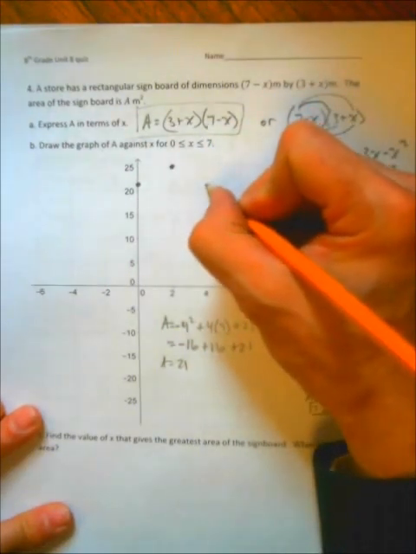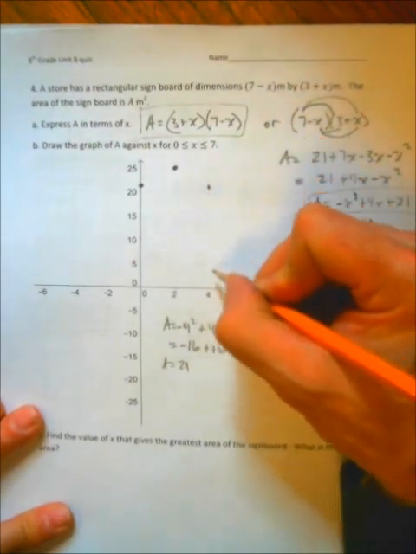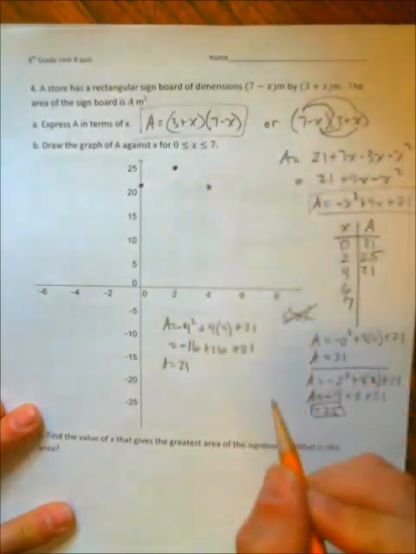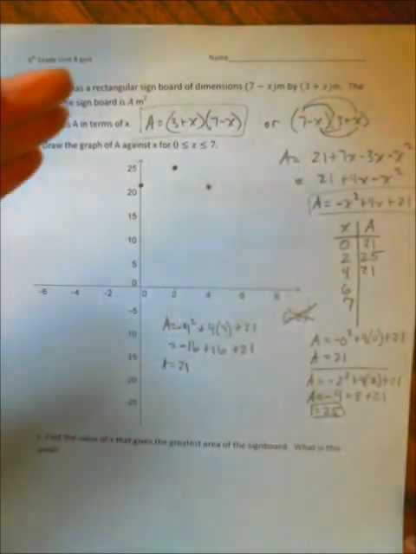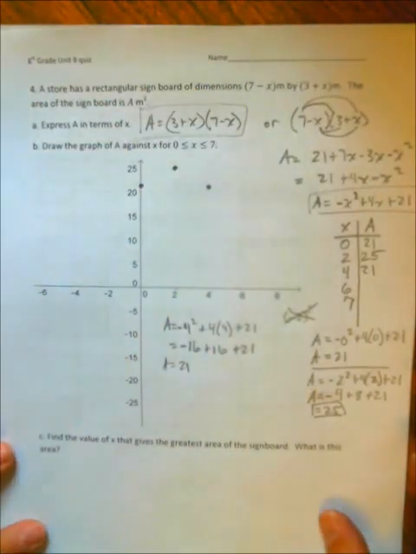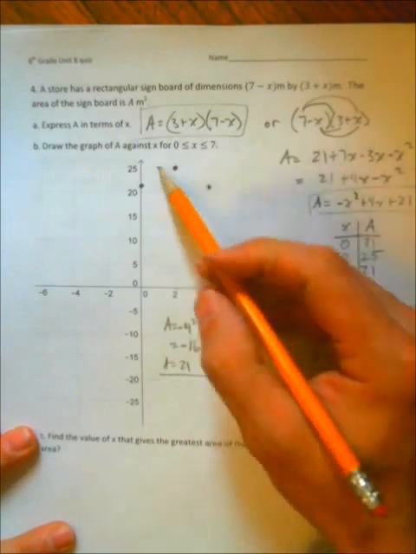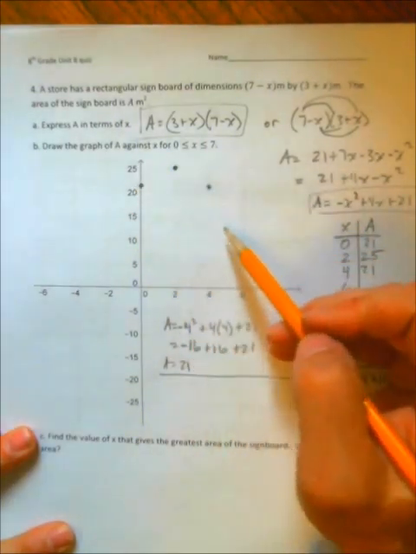And now I don't have much fear of just plotting that, 4 comma 21, because I realize I'm working with parabolas, so that's what's going to happen. And I think I may have found my line of symmetry. Okay. Can you recognize how that's symmetrical right there?